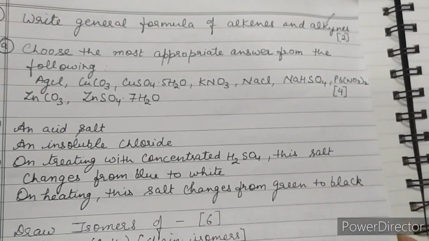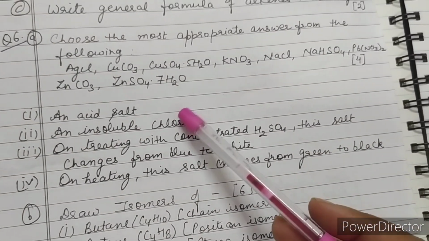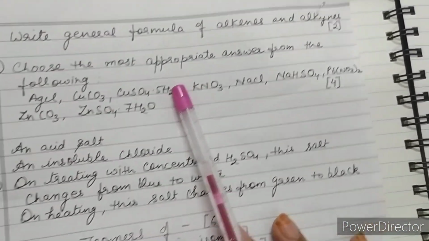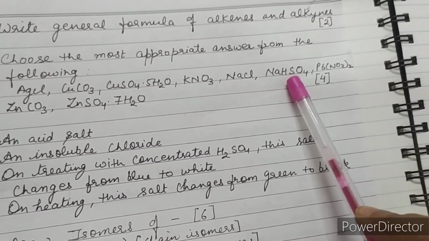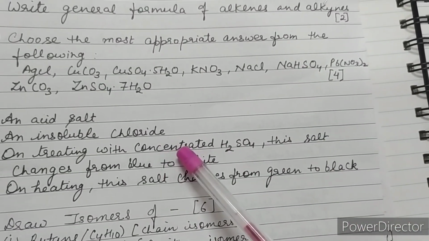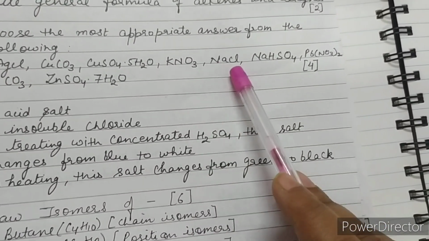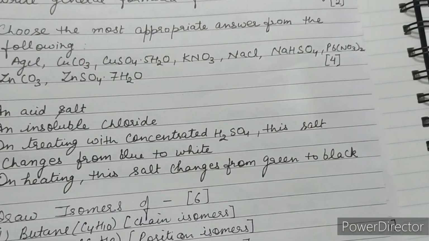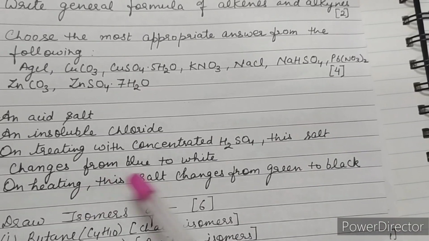Next is: choose the most appropriate answer from the following. You have been given some options and you have to find the answers of these 4 questions from them. An acidic salt obviously will have one H. So this is the acidic salt, that is NaHSO4. An insoluble chloride. Only 2 chlorides are given. NaCl, which is soluble, and AgCl, which is insoluble. So that is AgCl.